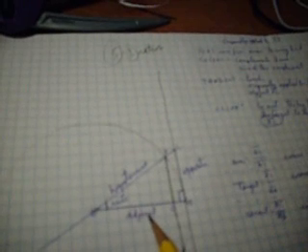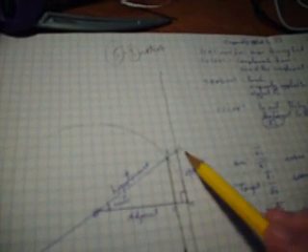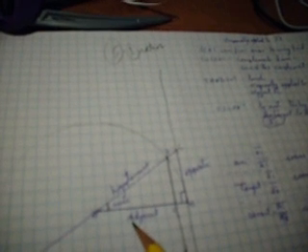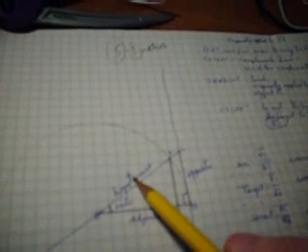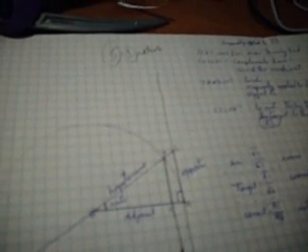Well, first of all, you find the measurement of AB, which is right here, your adjacent side. And then you find the measurement of AC, which is the hypotenuse. You divide the measurement of the adjacent side by the measurement of the hypotenuse, and you'll get the cosine.